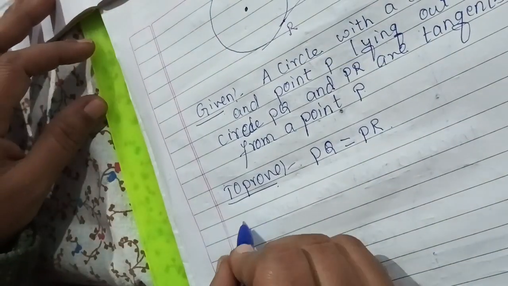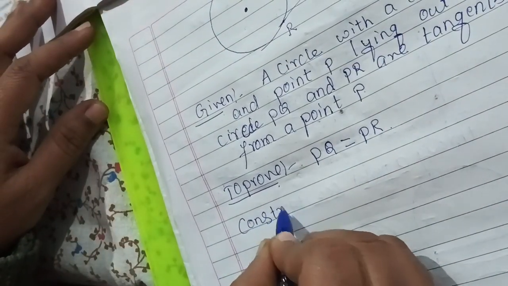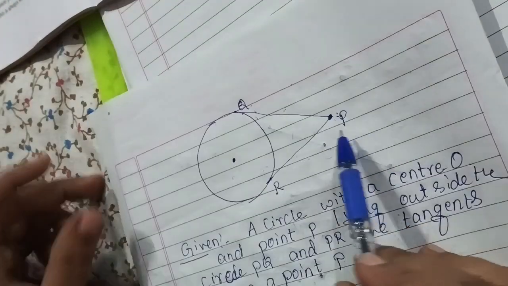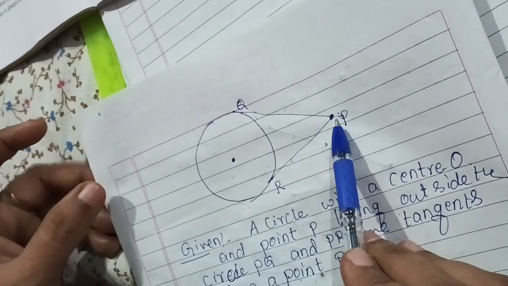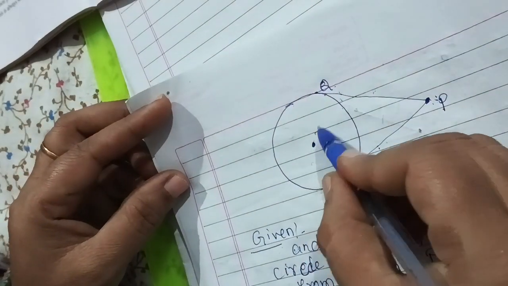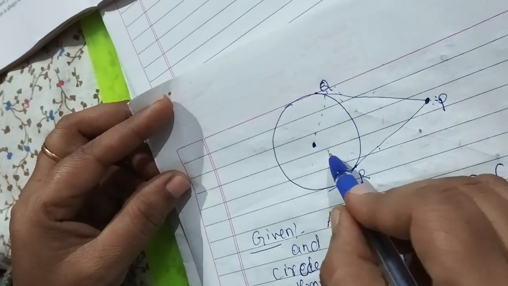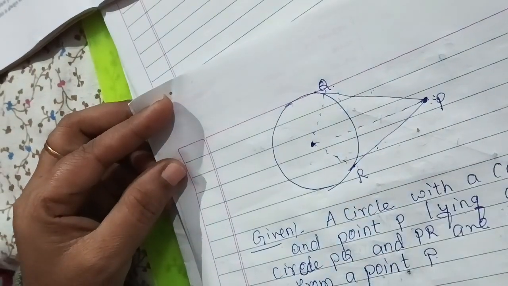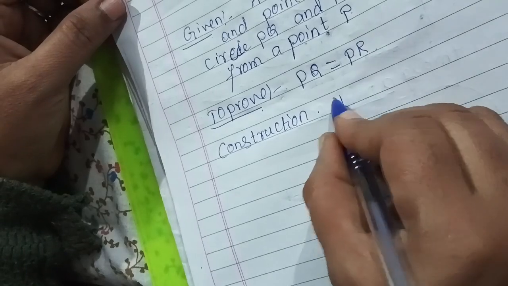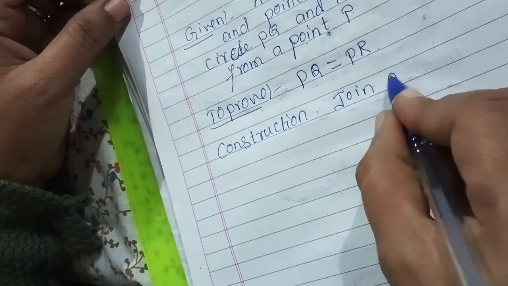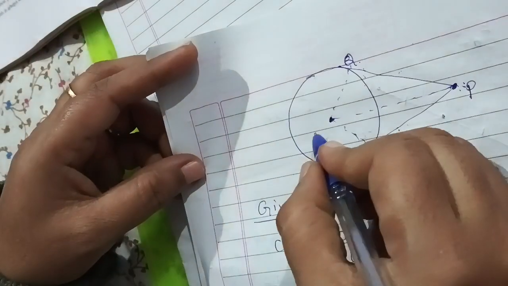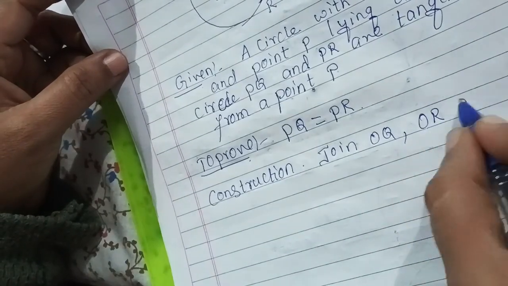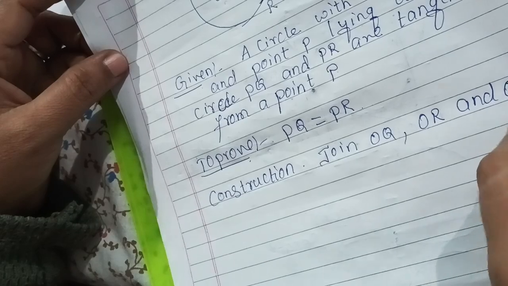Now I do my construction. What do you have to construct to prove this? We only have the tangents and a point P. So I join OQ, OR and OP. Give the names OQ, OR and OP.